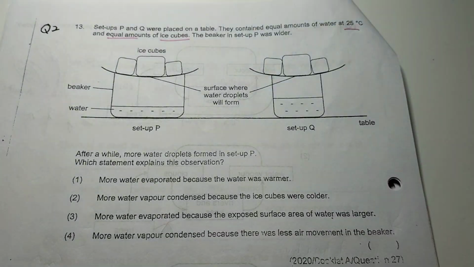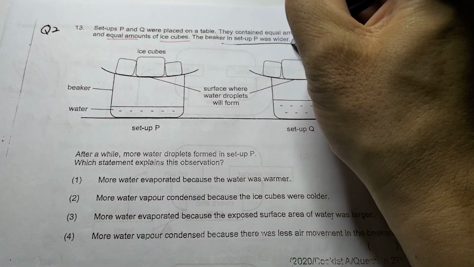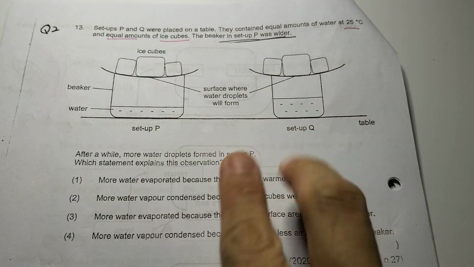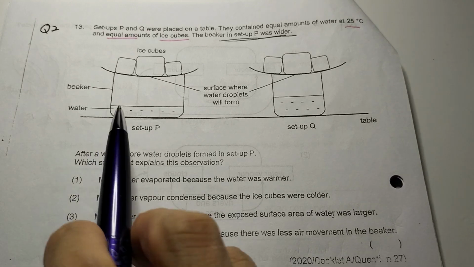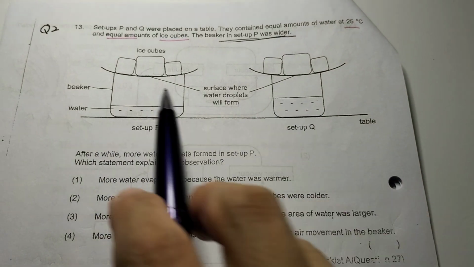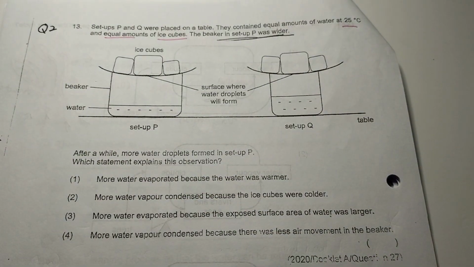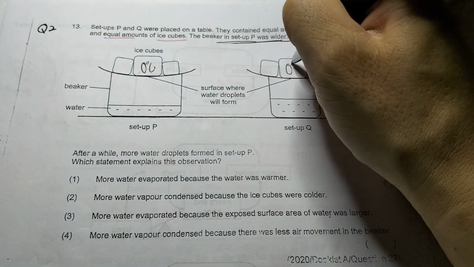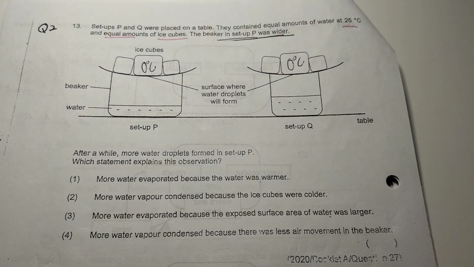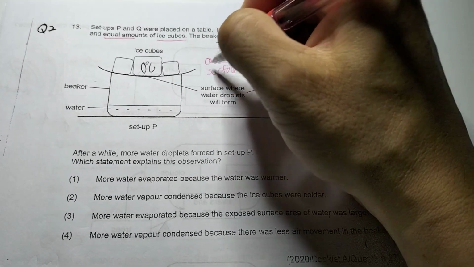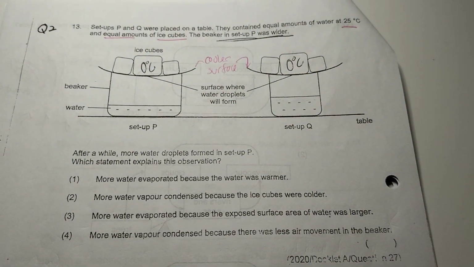Now, the beaker in setup P was wider. So this is a wider beaker. This is a narrow beaker. But all else is the same. The amount of water is the same. The number of ice cubes are the same. And for the ice cubes, I'm not sure of the temperature, so I'm going to assume they are all at 0 degrees Celsius. So therefore, this surface here now becomes a cooler surface. And when I hear the term cooler surface, so this one that I'll highlight is a cooler surface.